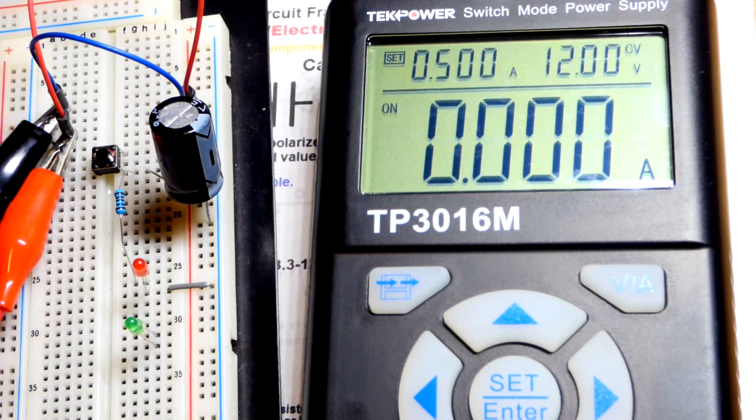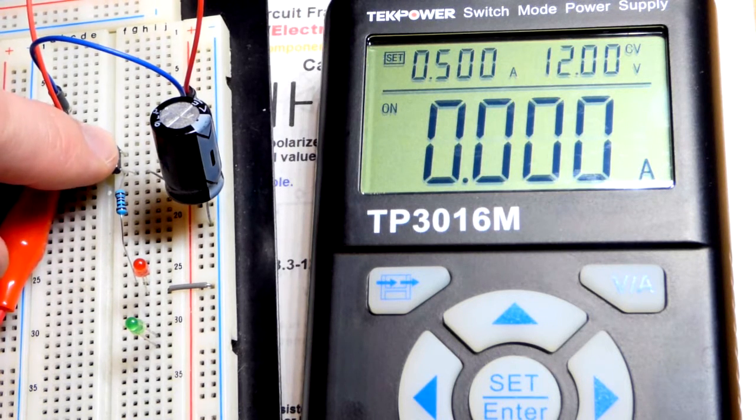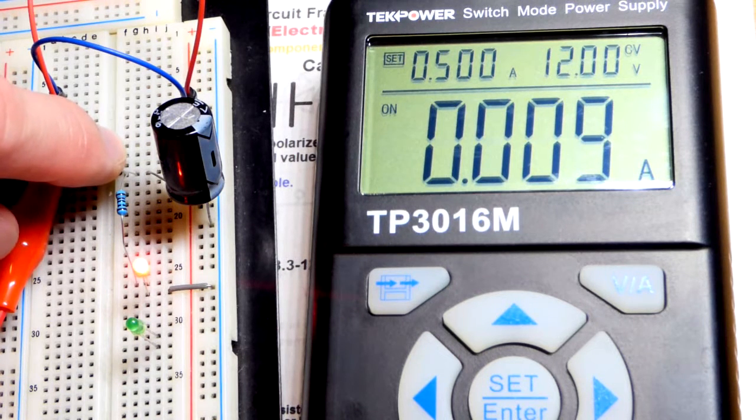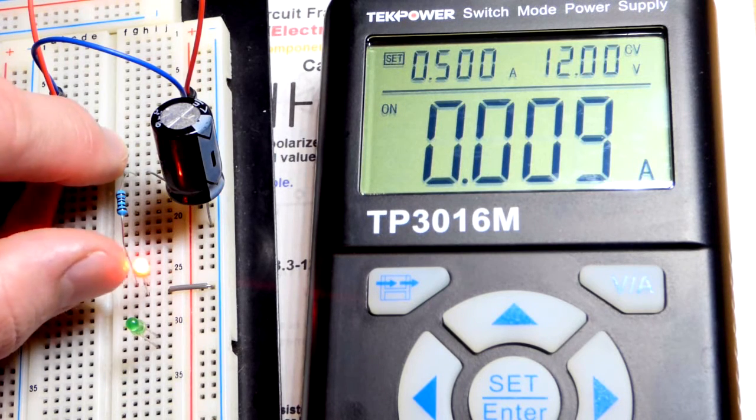You may have seen it light up. I could tell in person it lit up, but you may or may not have been able to see on camera. But now we press it again. Now you can see there's even more current going through it. Not a lot more, it doesn't look like, but 9, and it's nowhere near as bright.